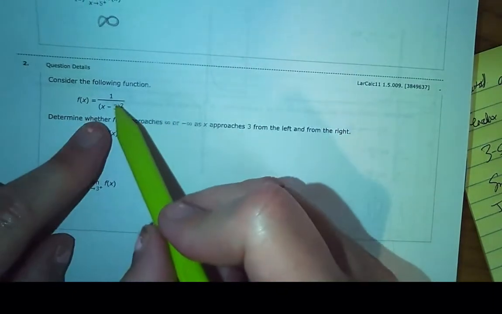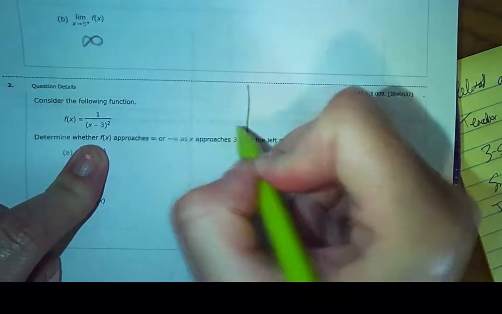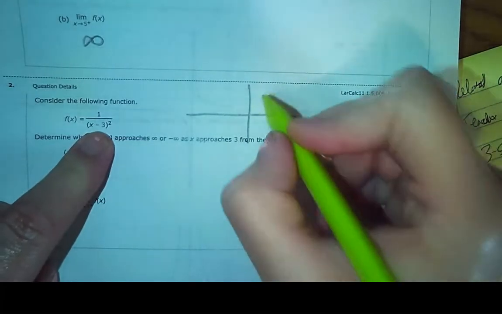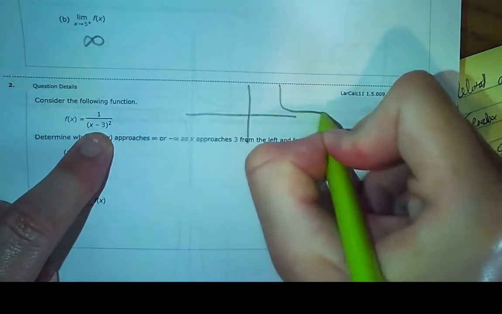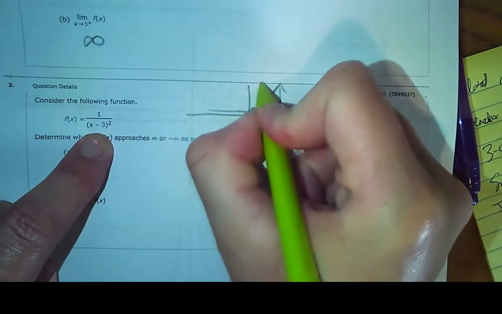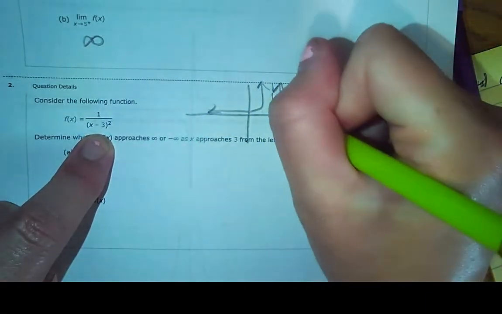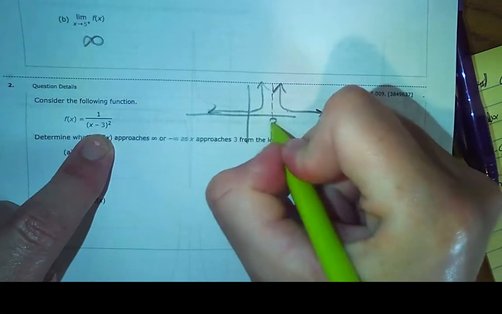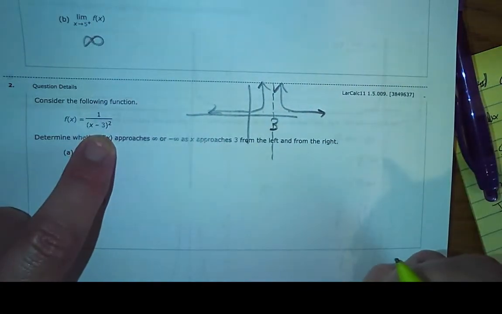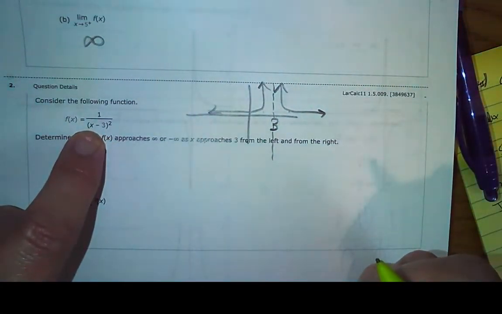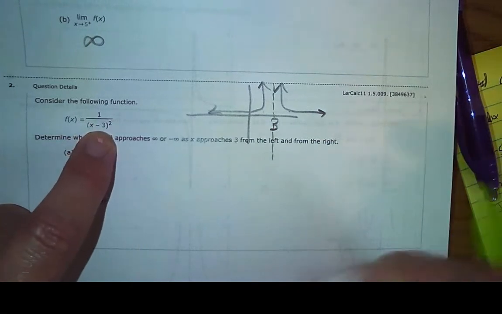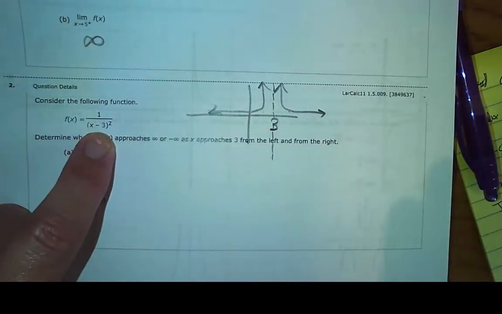So this one, I have a quantity squared, and I know that my parent function got shifted to the right 3 units. So he looks like this. Those are not corners, by the way. And then you have an asymptote at 3, because if you sub in a 3, 3 minus 3 is 0, and dividing by 0 is going to be undefined.